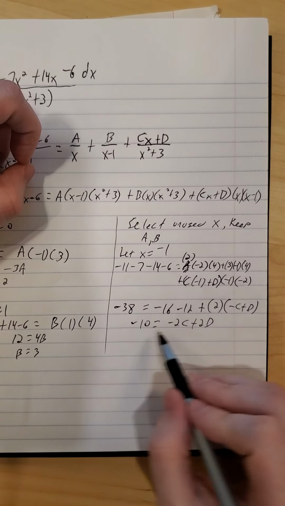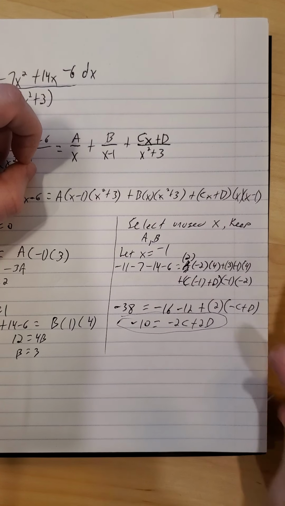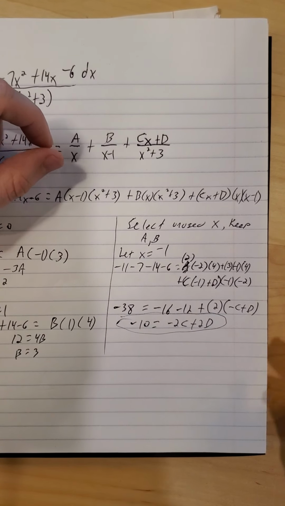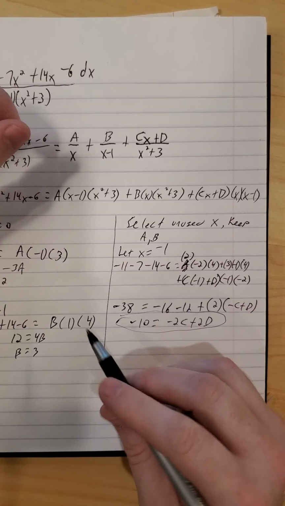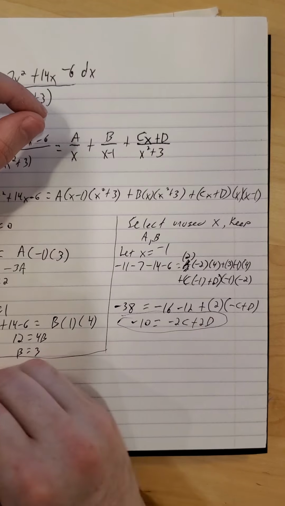Notice we didn't get a single value for C and D just yet. All that means is that we're going to pick one more x, some other value of x that we haven't used up yet. We've used 0, 1, negative 1. 2 will do just fine.